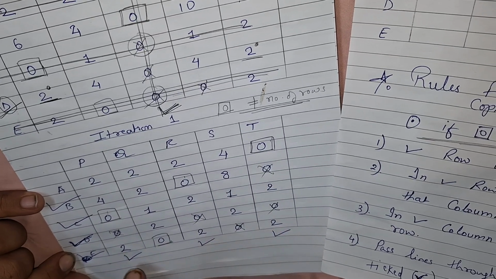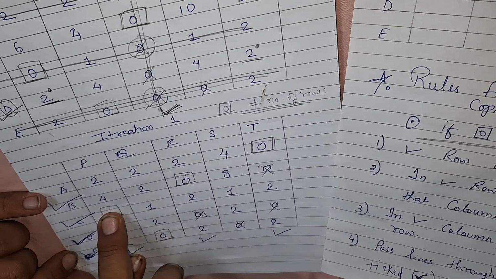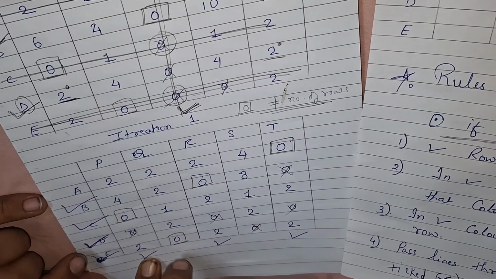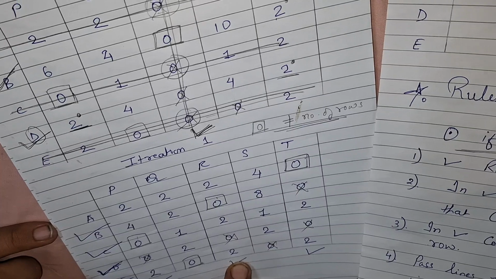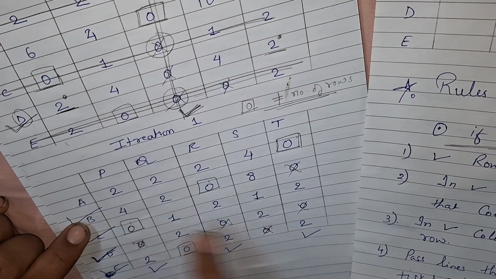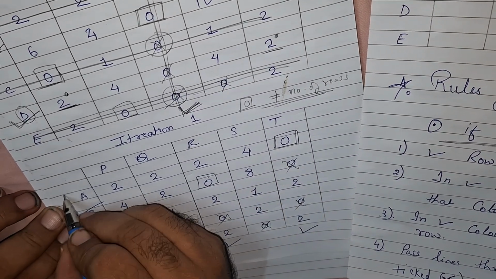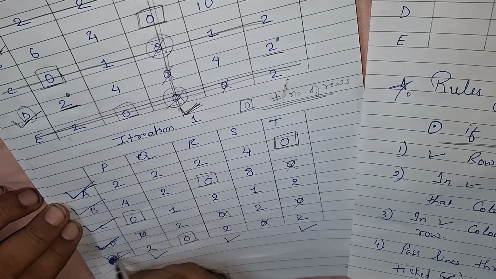You can see here this row has this allocation, so I have ticked here, this row has this allocation, so I have ticked here, and this row has this allocation, so I have ticked here. It is not ticked.